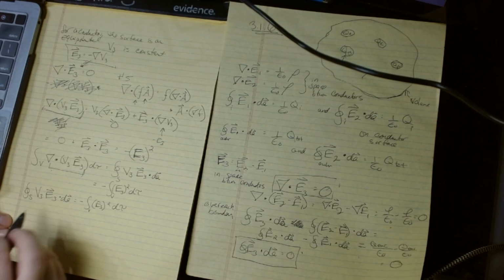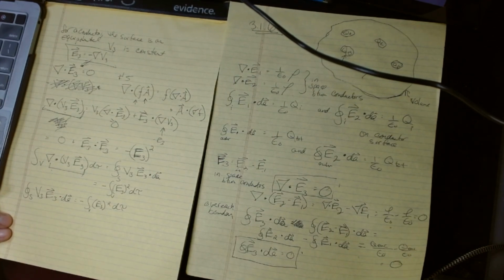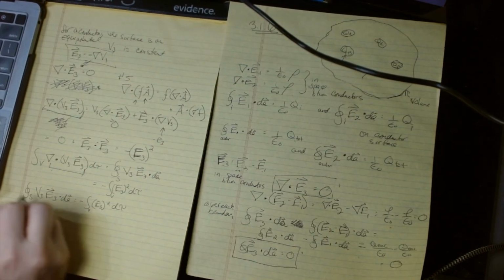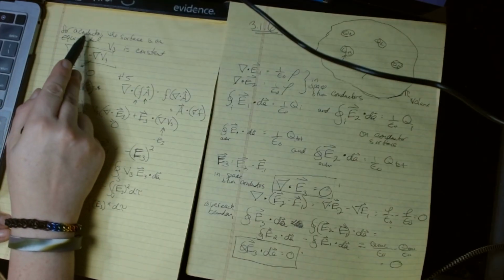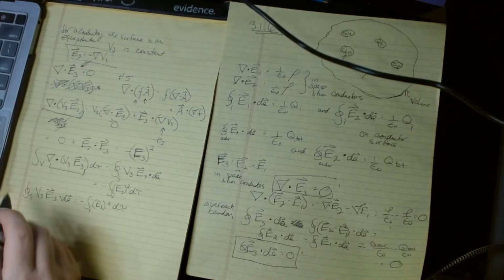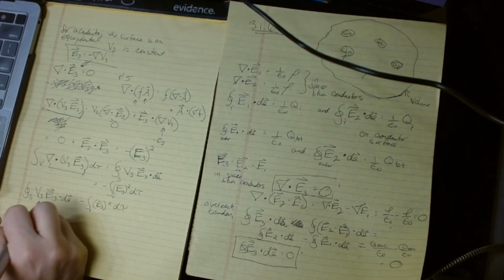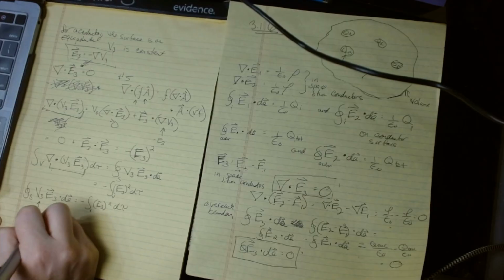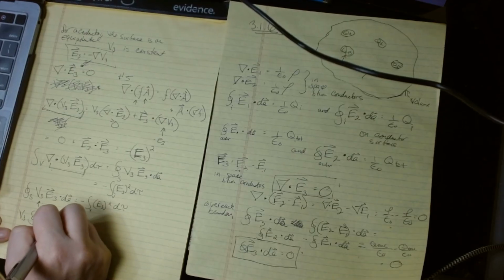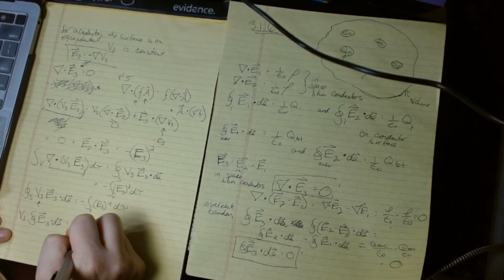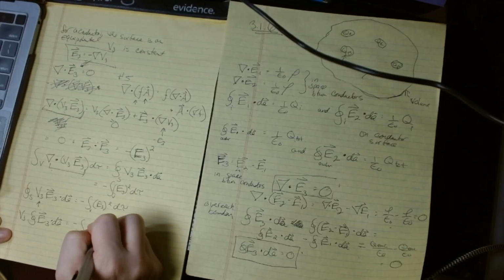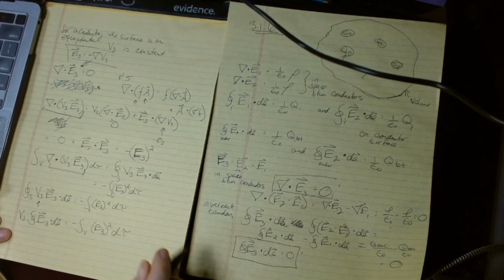Okay, but we've already stated that the surface boundaries are equipotentials, meaning that's a constant. So that can come out. And we have a surface integral of E3 dot dA equals negative V times the integral of E3 squared d tau.